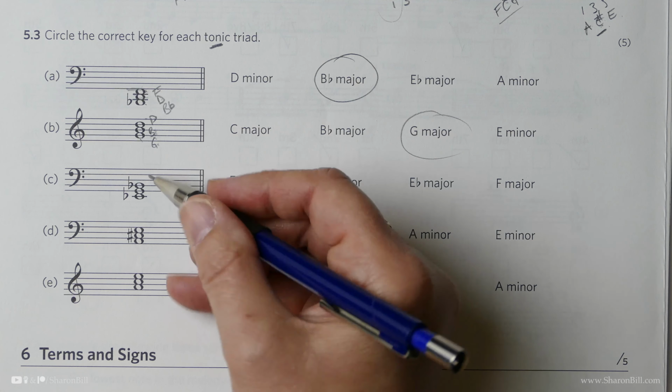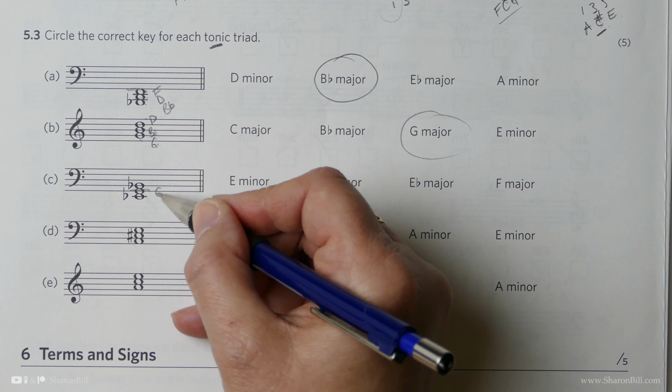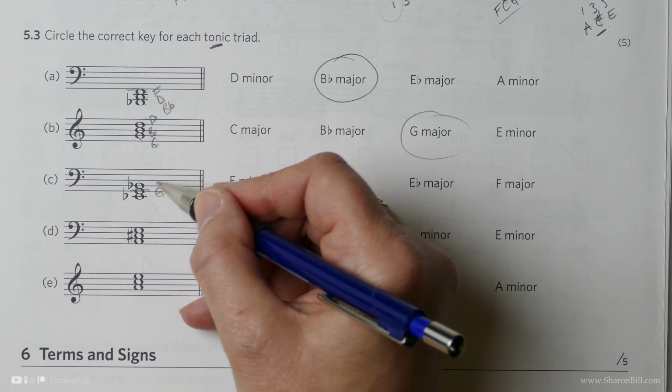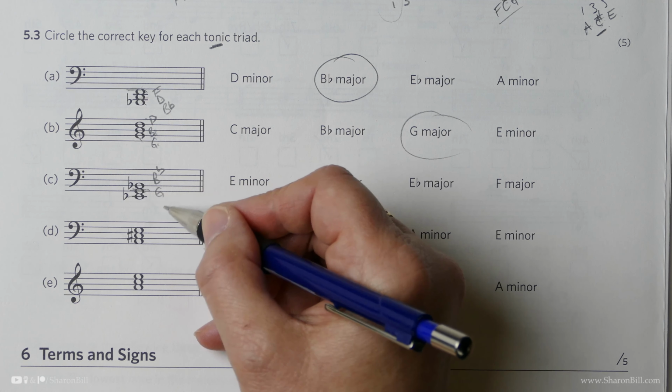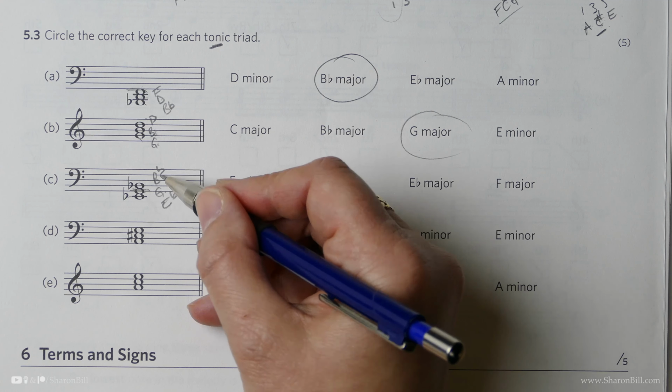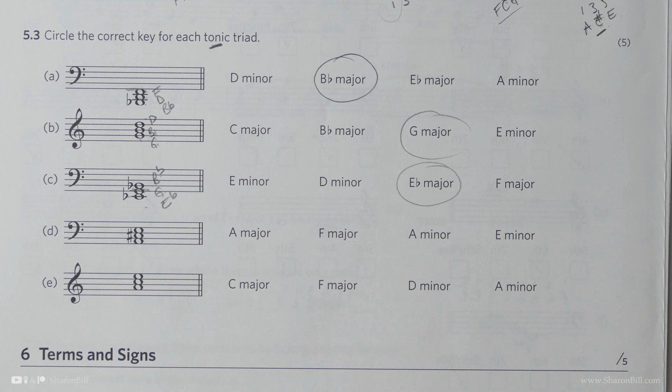Now here we have in the bass clef, we know that this middle note is a G, Good Boys Deserve, G, that's a B flat, and then if we count backwards, G, F, E flat, G, B flat, that's the tonic triad of E flat major.